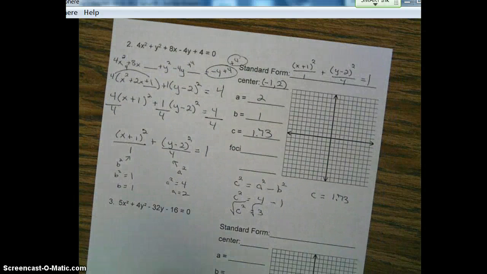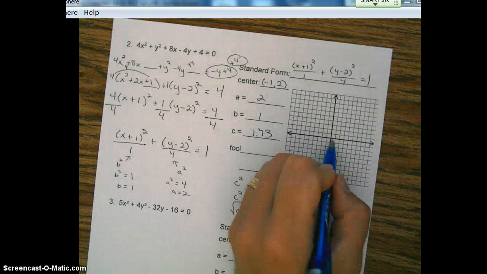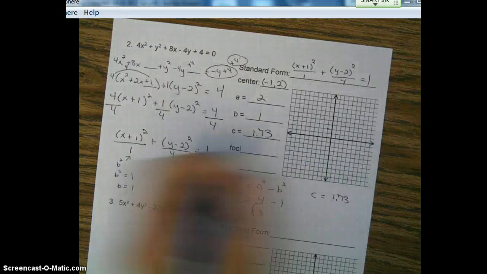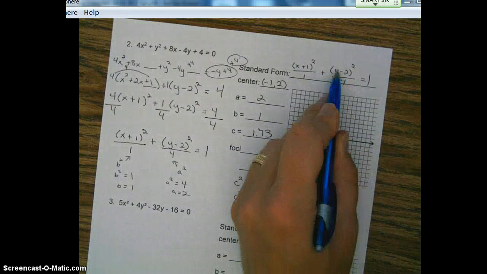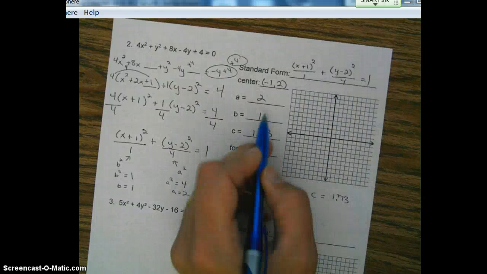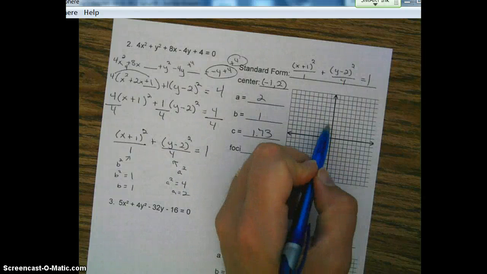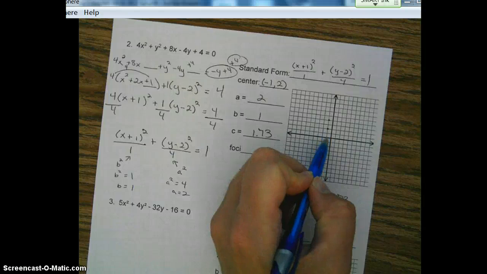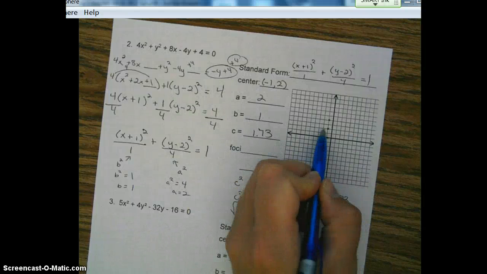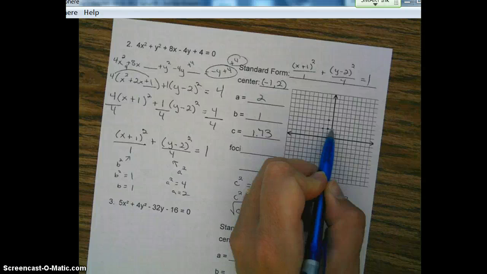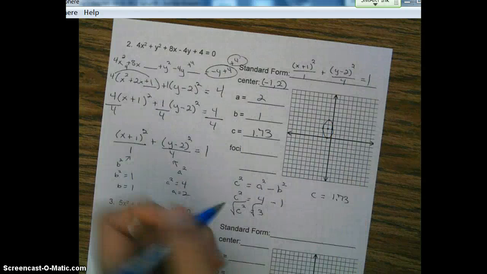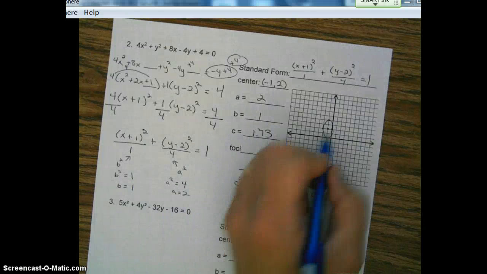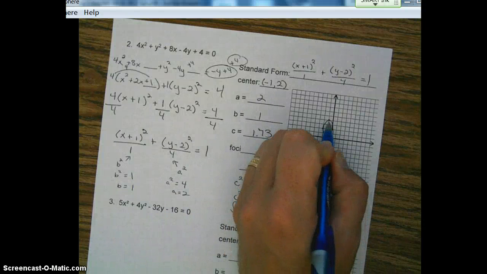Seems right. Okay, let's go ahead and do some graphing. 30 seconds left. Let's see how fast I can go. Now, the big number is with the y. So we're going to go up 2, down 2, left 1, right 1. Make our little bitty ellipse. Foci at 1.73, 1.73, so about right.